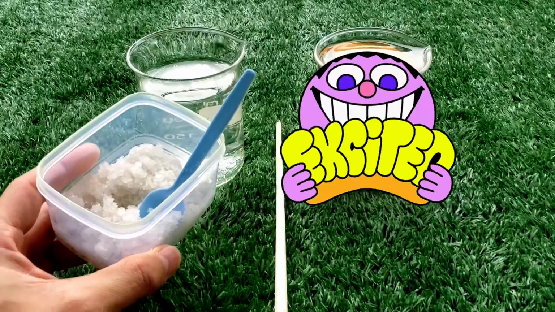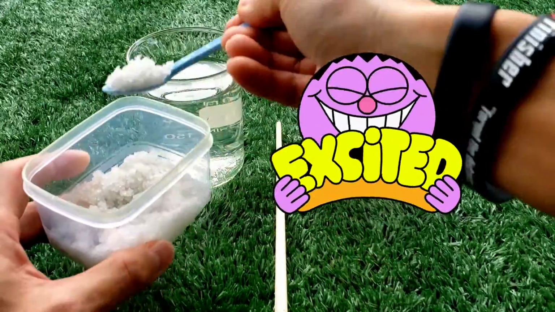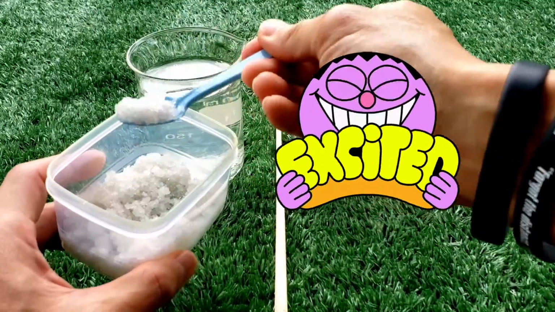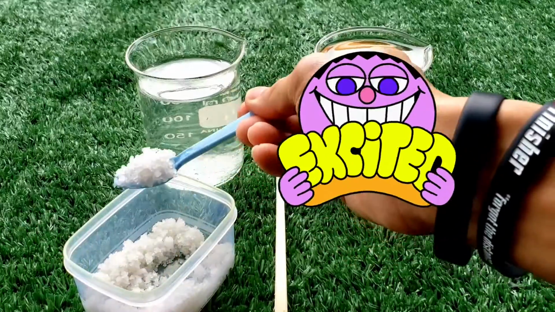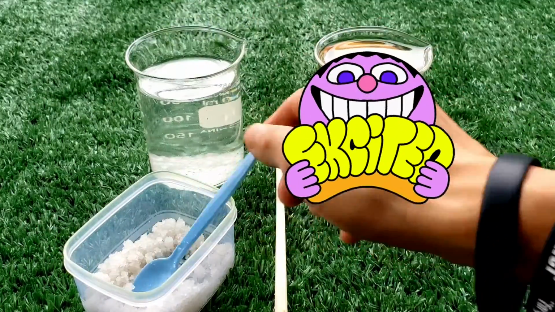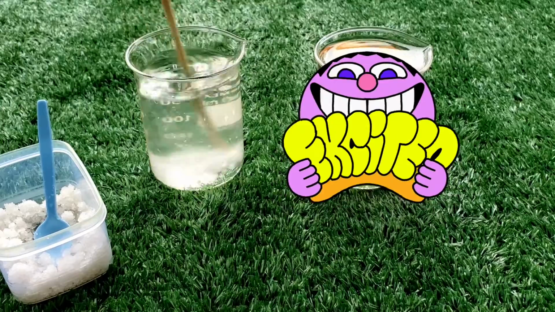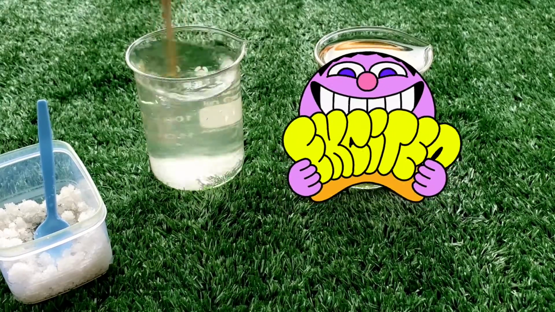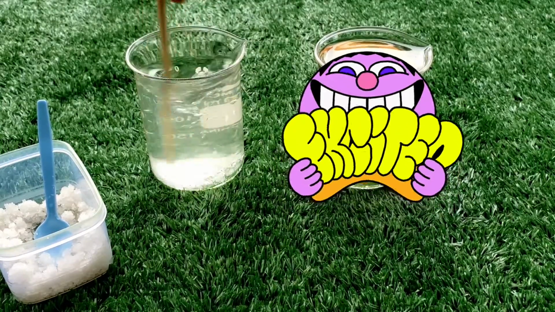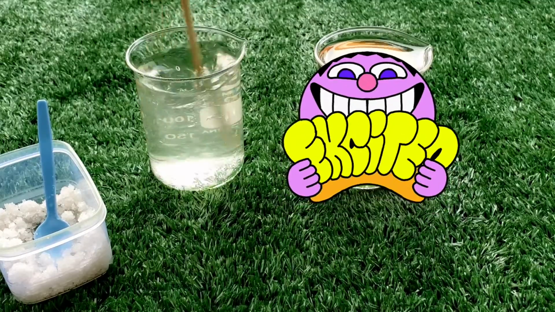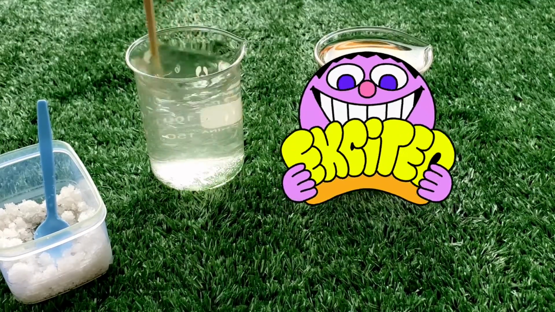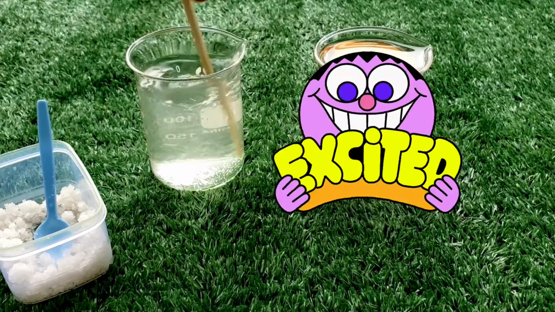Let's do some magic. Add a few spoons of salt into the water in the beaker. Maybe 2 spoons, 3 spoons, or 4 spoons, depending on the situation. After that, we stir it. Make sure all the salt is dissolved in the water. Now, the water is called a salt solution.